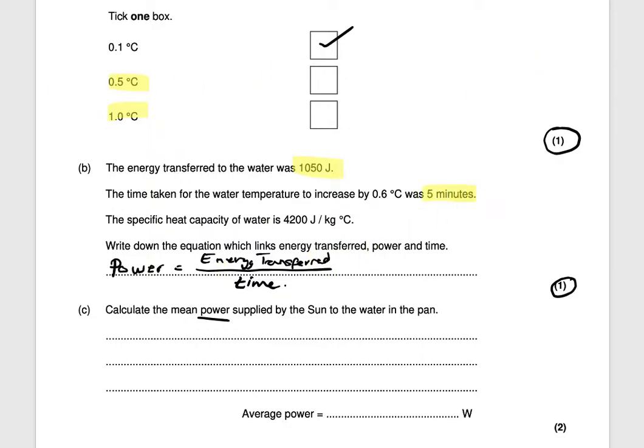So all we're going to do is 1050 divided by the time, which is going to be in seconds, so we need to do 5 multiplied by 60, giving us 300. So 1050 divided by 300, you can use a calculator, and that would get you 3.5. So the average power is 3.5 watts for 2 marks.